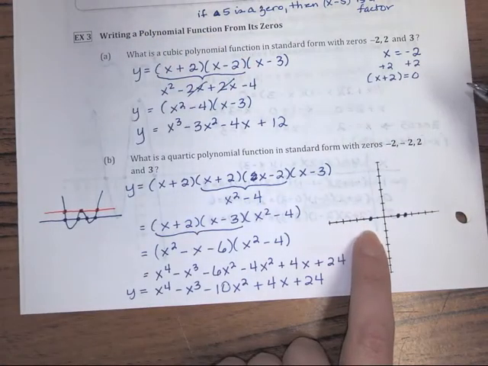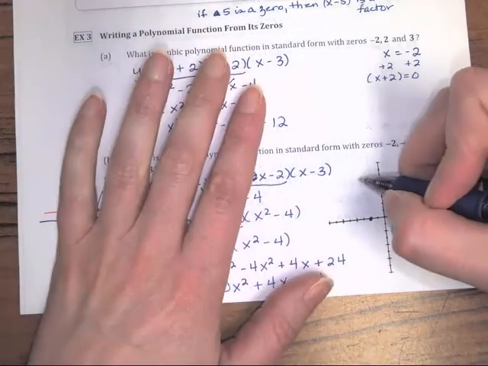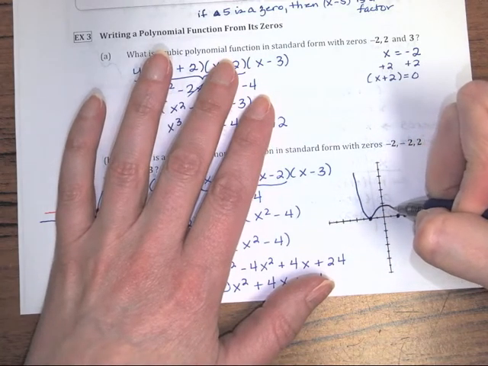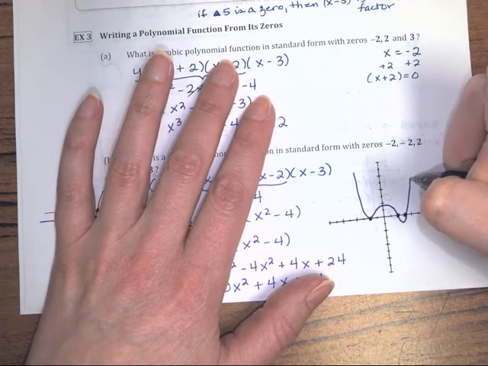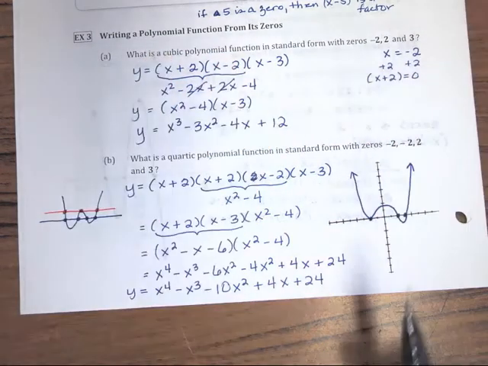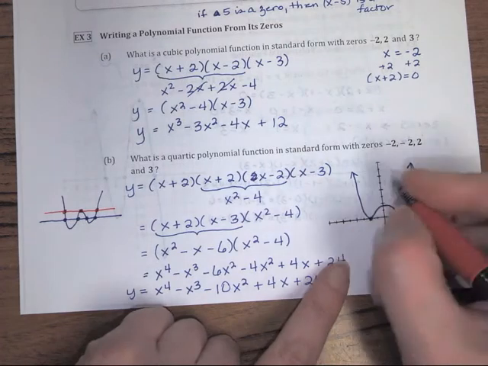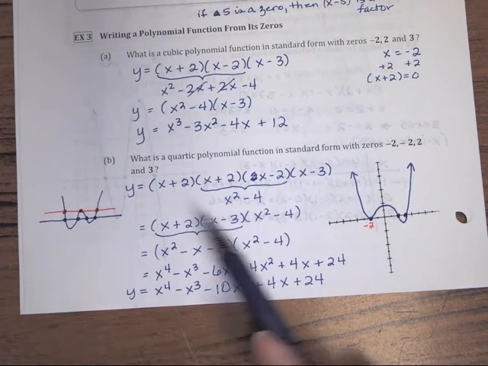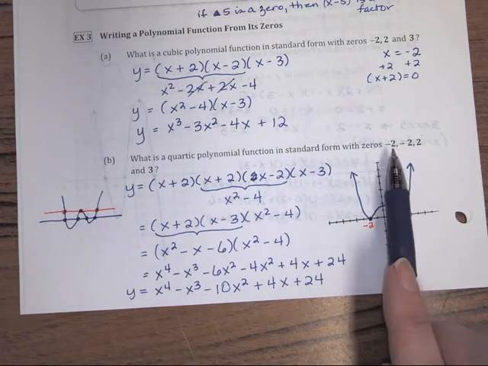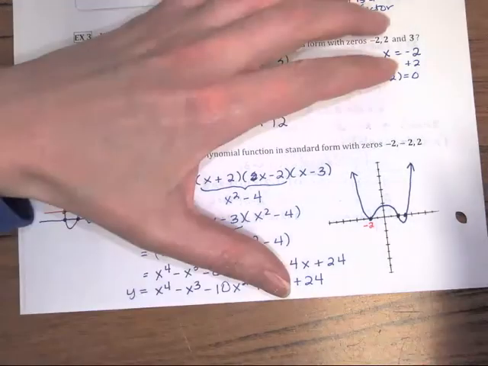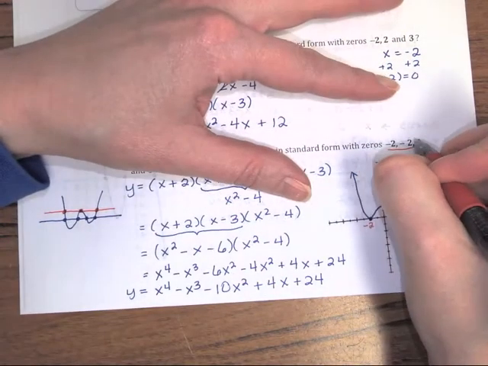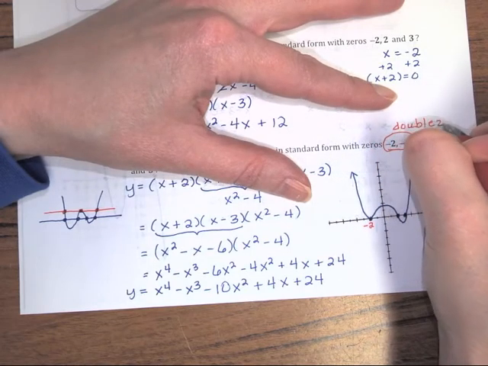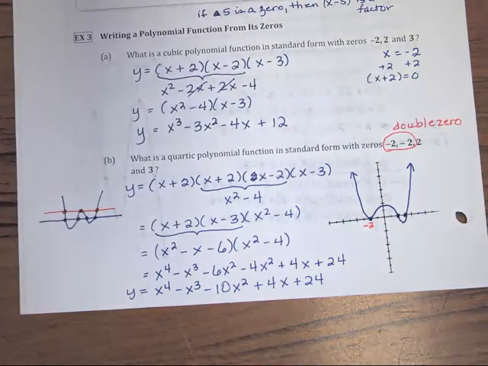This one's twice, so it's not crossing there, it's bouncing off. So it's coming down, bouncing off, coming over here, crossing, crossing, and up. Okay? So you can see right there, this is at -2. It doesn't actually cross, it bounces off. That's what happens if you have a 0 that occurs twice. And what this is actually called, when it occurs twice, is a double 0.